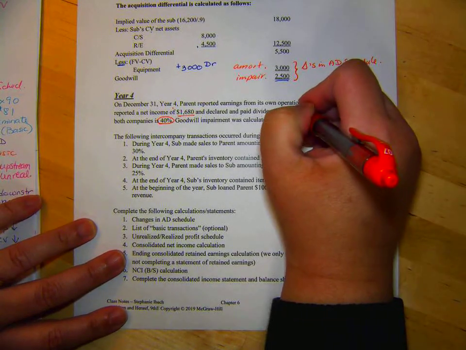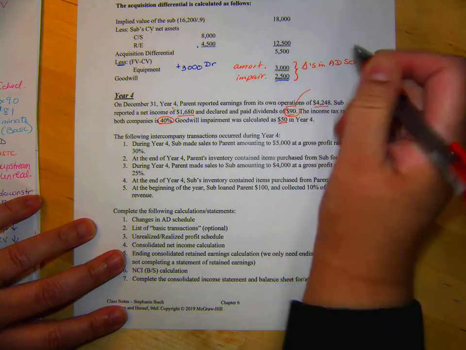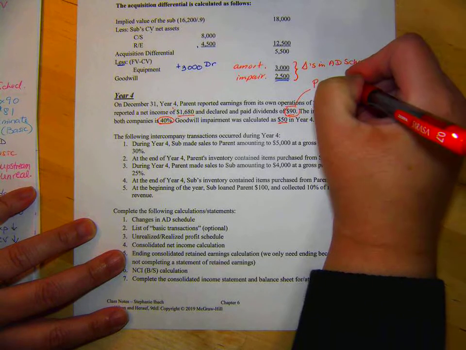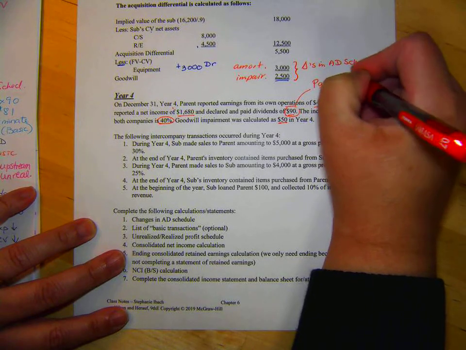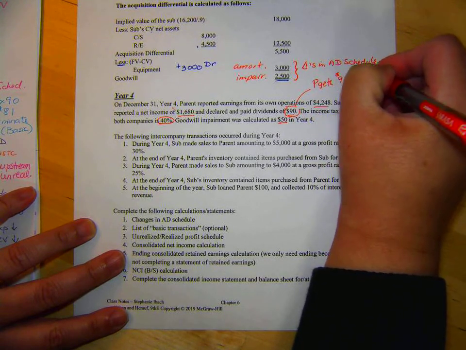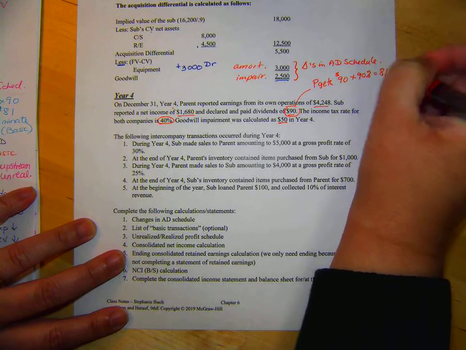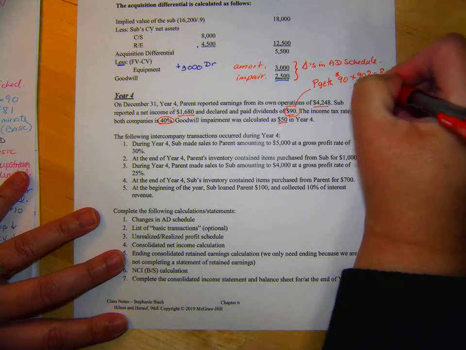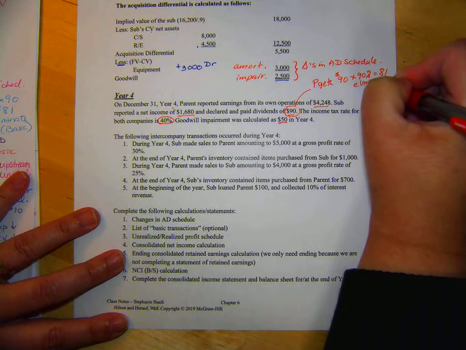Now, these dividends, do they get all of it? No, they only get $90 times 90%, which is 81. And we're going to need to eliminate that because it's part of the basic.